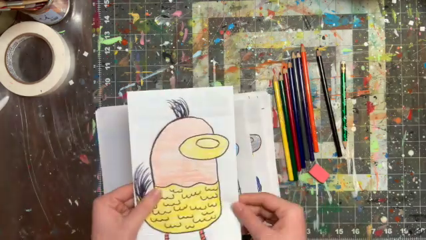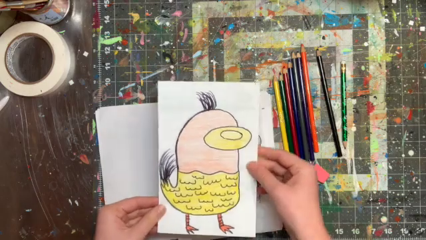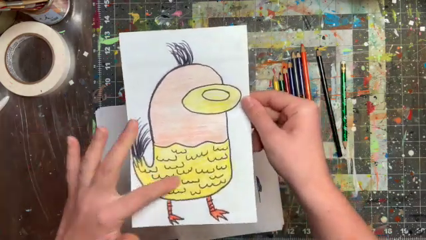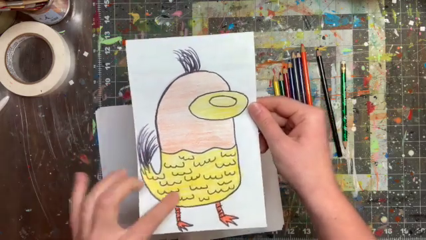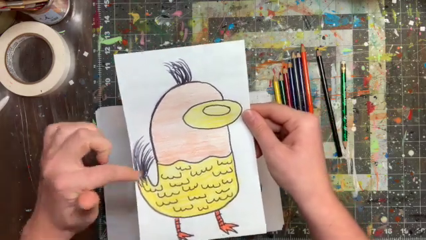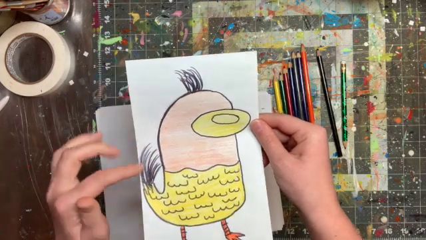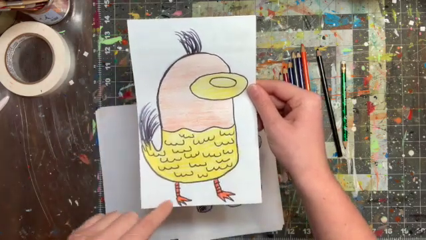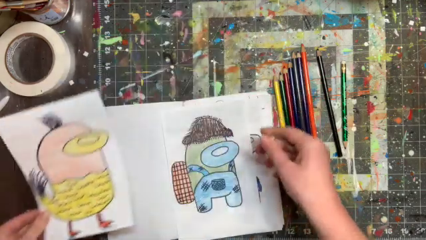Now these are 3 different examples of what I did. On this one I did a bird with a fluffy texture on the body and wispy hairs on the head and the tail, and really rough texture on the feet.